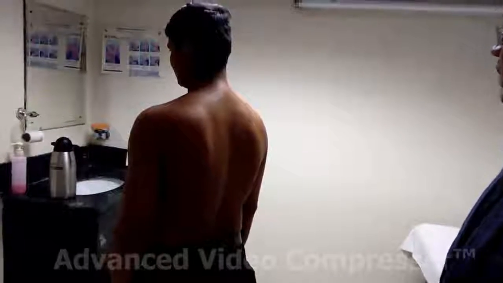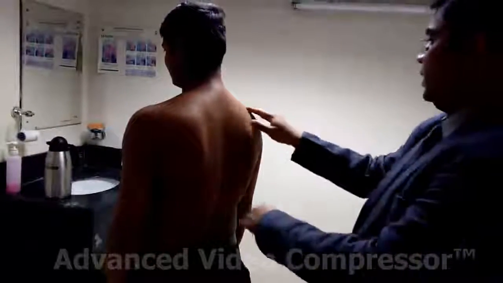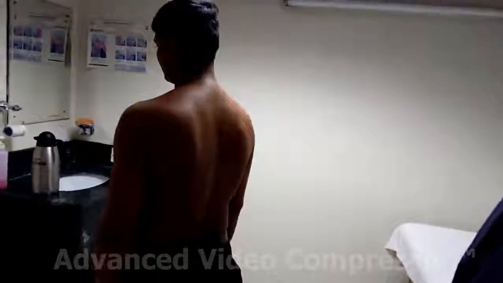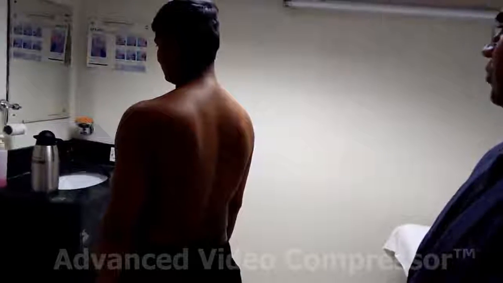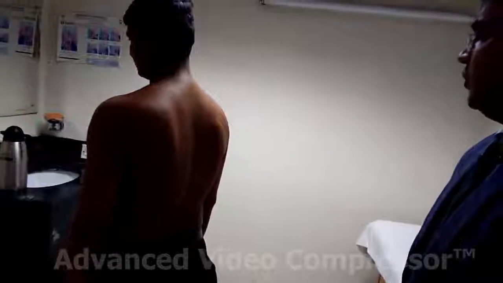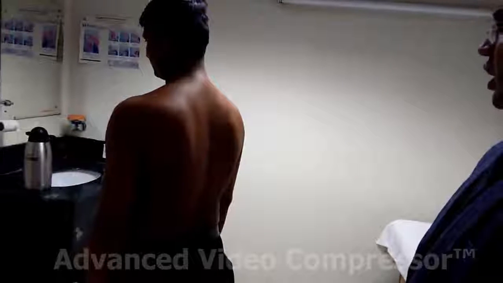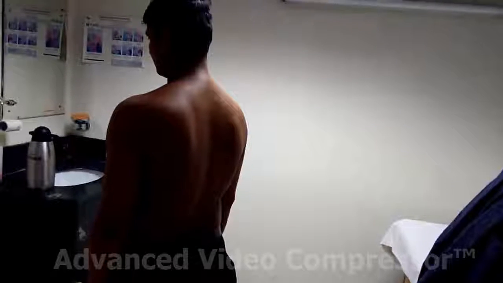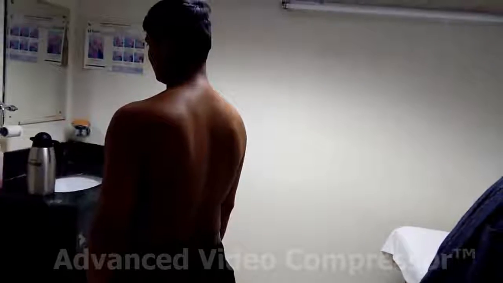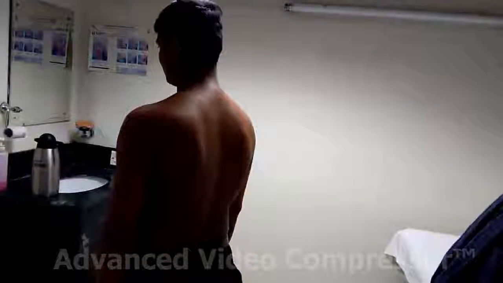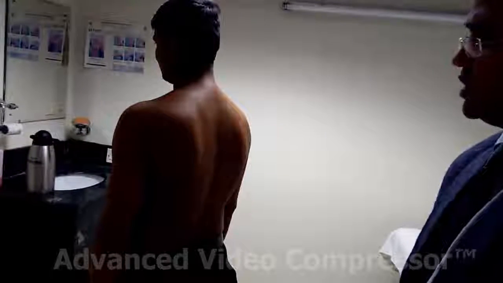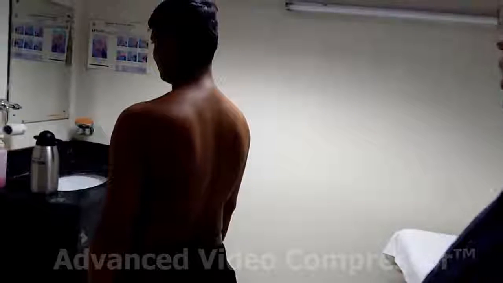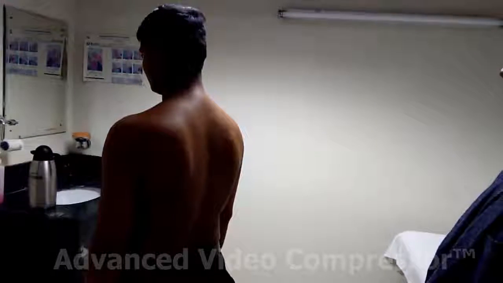The supraspinatus fossa and the infraspinatus fossa both, there is no wasting seen. The medial border of the scapula are equally prominent on both the sides, and there is no wasting seen, no deformity seen. The posterior deltoid muscle and the posterior contour of the shoulder is symmetrical on both the sides.